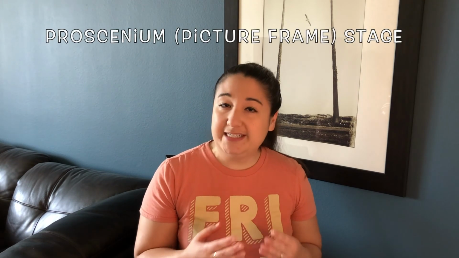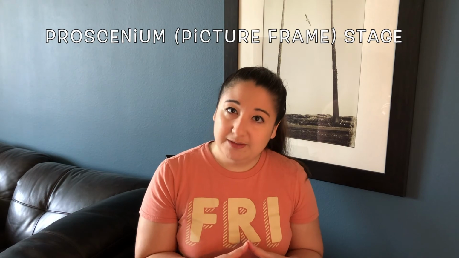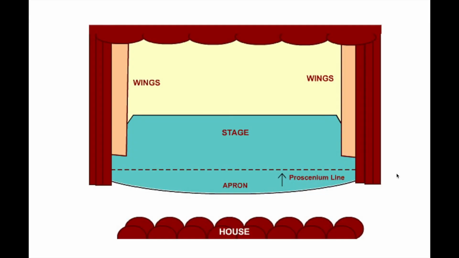We have the proscenium, or the picture frame stage. This is one of the most common. You can see in this example that this is the house, this is the stage, and they are divided by this proscenium. The thrust, or the three-quarter stage.